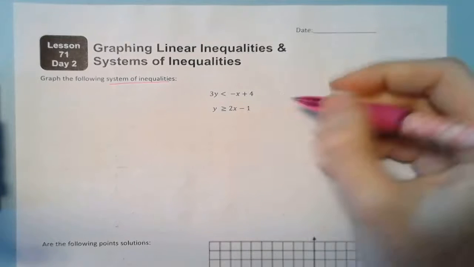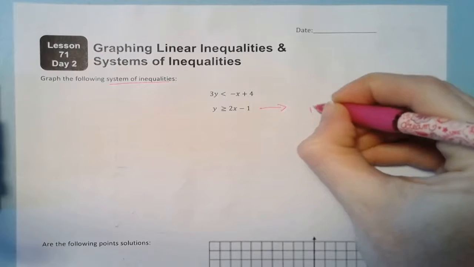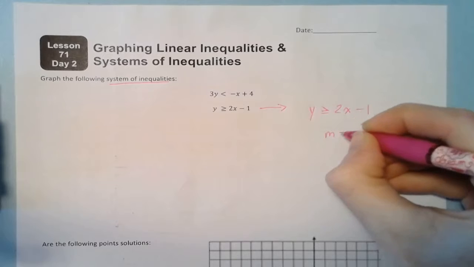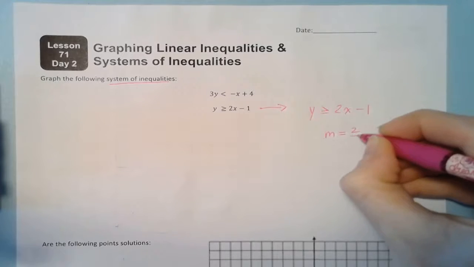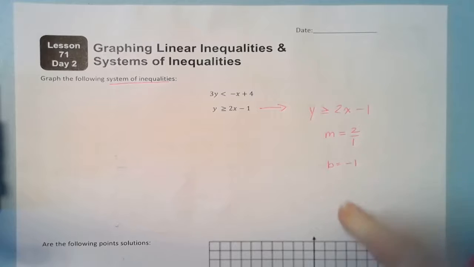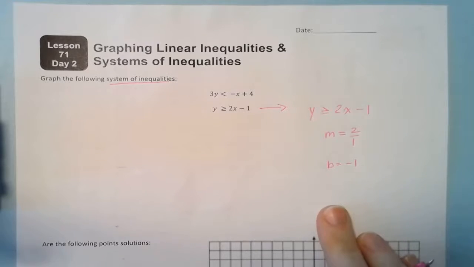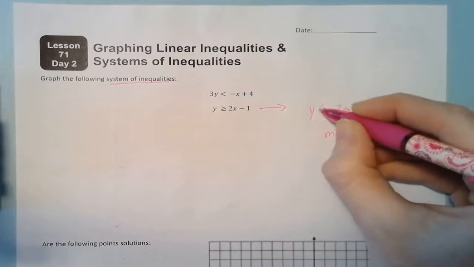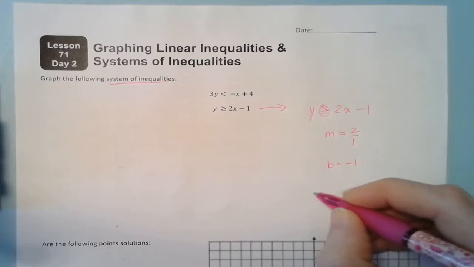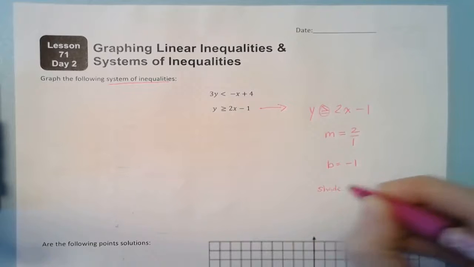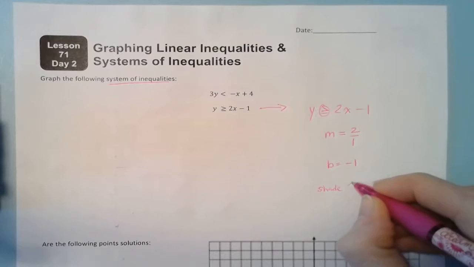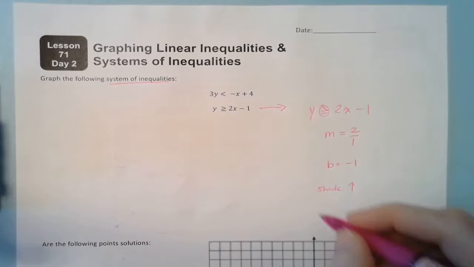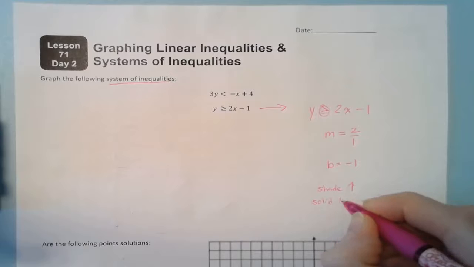So I'm going to start with the easier one. Why not? This one is already in y equals form, which is great, which means I can very quickly pick out my slope and my y-intercept. Nice and easy on that one. I'm also going to want to jot down, specifically related to that sign, am I going to shade up or shade down? That's a greater than sign, so I'm going to shade up. And that is a solid line underneath, so I'm going to draw a solid line for that one.